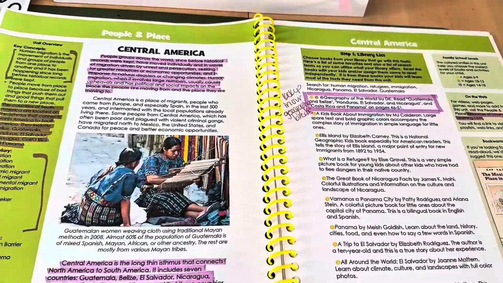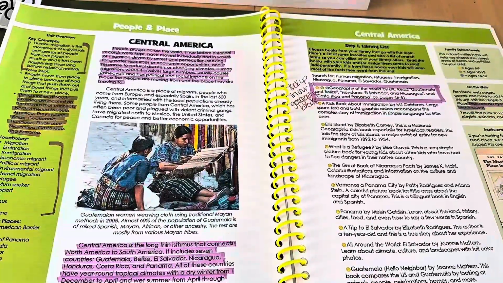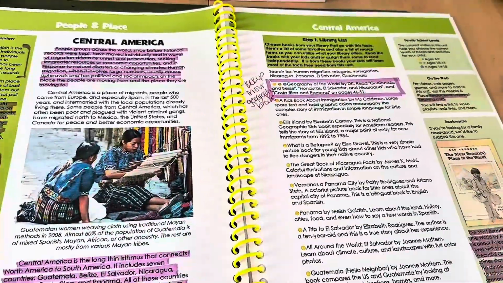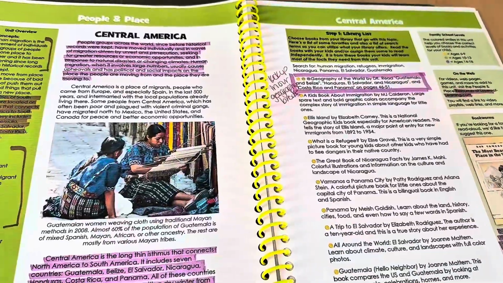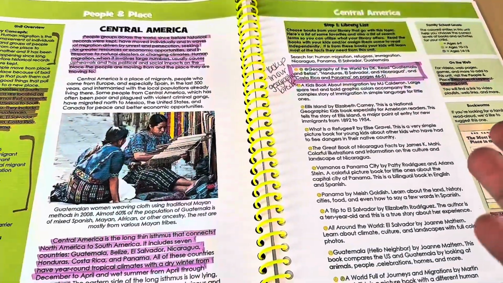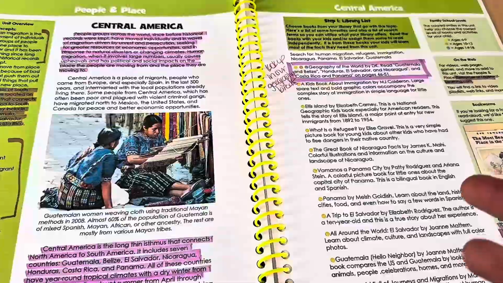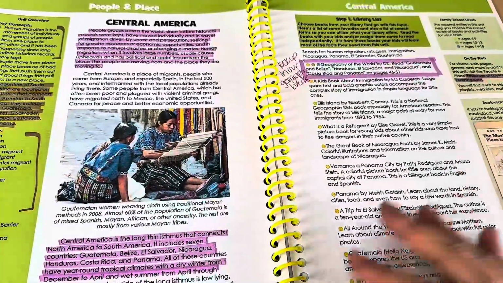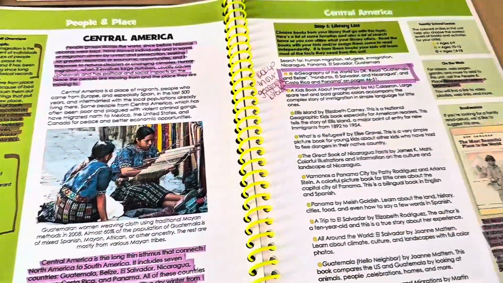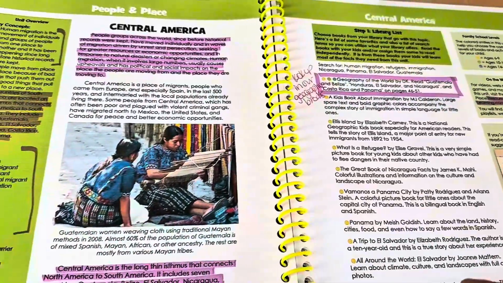Now, this is a very loosey-goosey curriculum. It's not structured. It doesn't say day 1, do this, day 2, do this, day 3. It's more like a resource spine, and you can pull from this what you want. You can incorporate whatever books you want, and then it gives you activities to do. It will have a book recommendation. It will have all that kind of stuff.